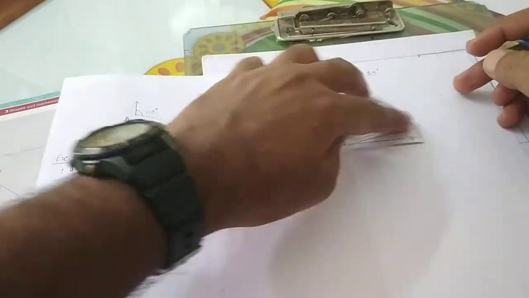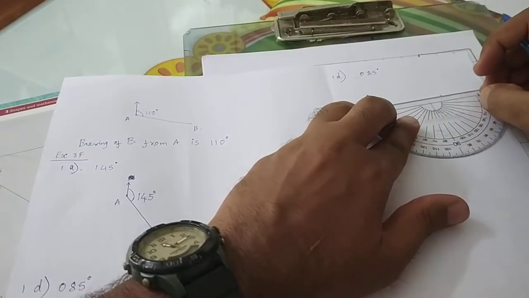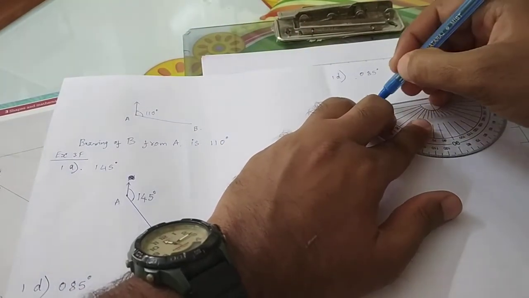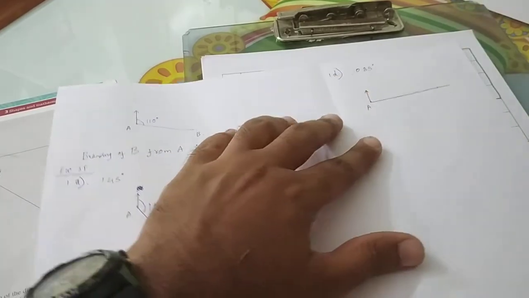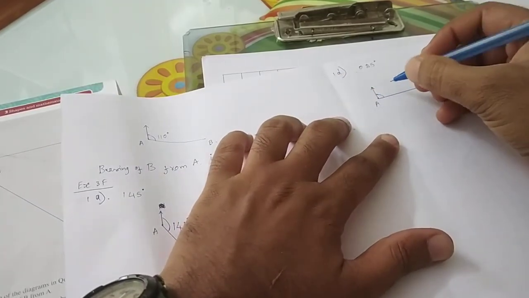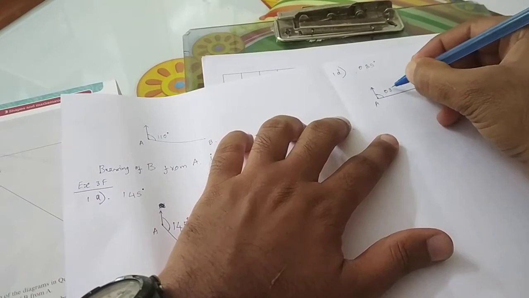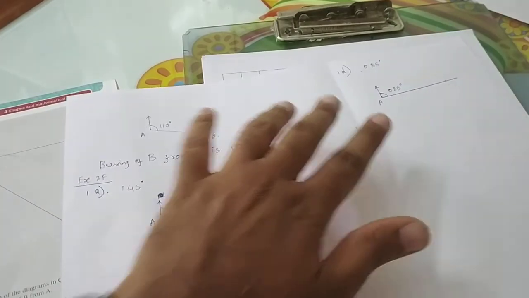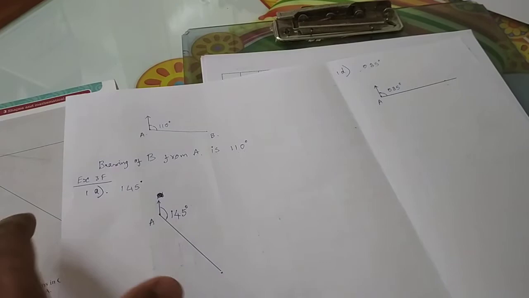So I just join these 2 points, and mark this angle 085 degrees. That's it.